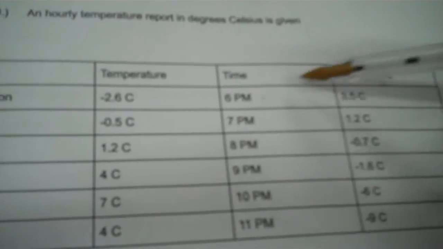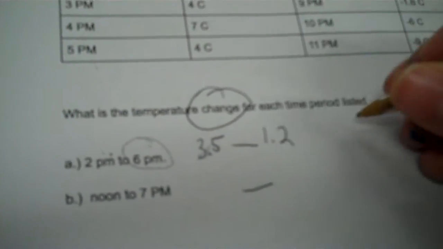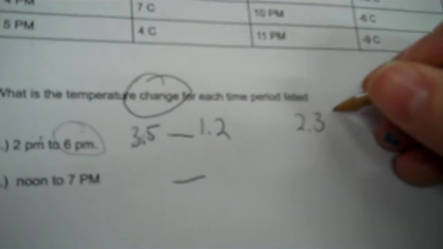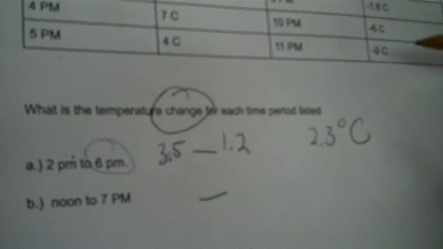So 6 p.m. is where we end at. We put that before the minus sign, okay? That goes to the start. So 6 p.m. is 3.5. Minus 2 p.m., that's going to be 1.2. So 3.5 minus 1.2 is 2.3 degrees Celsius. I don't know how to put a degree sign in the computer.